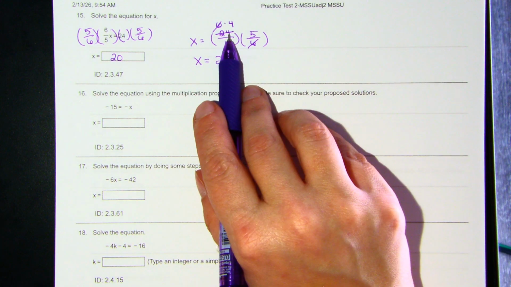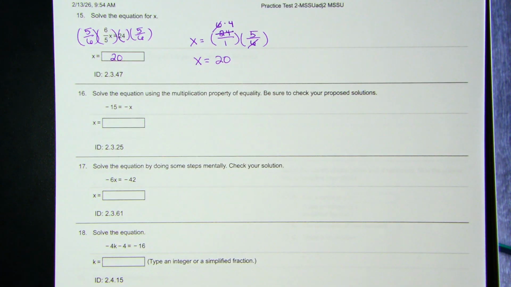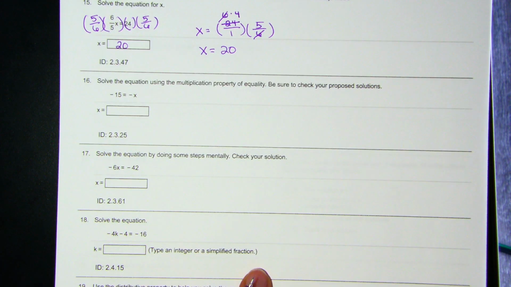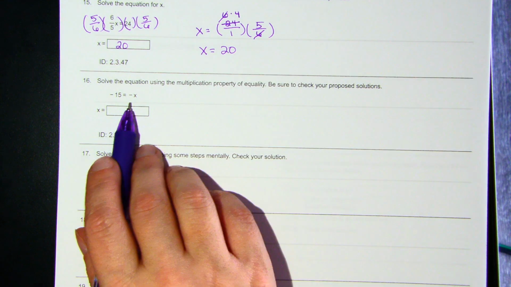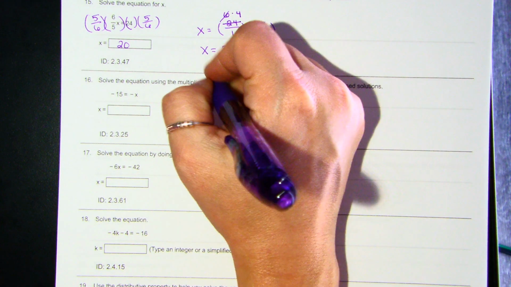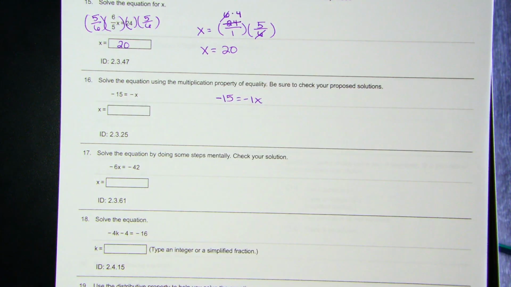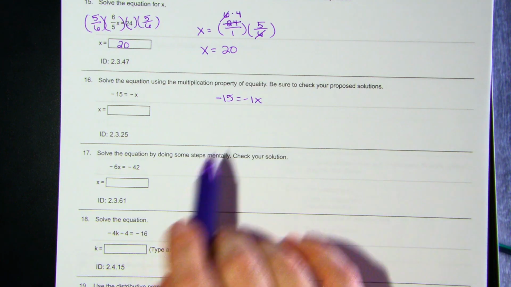All right, number 16, negative 15 equals a negative x. Again, just like earlier, if you don't love that there's not a number in front of your variable, you are more than welcome to write it as negative 1x like this. And then maybe that'll highlight what you're going to do next. Because this problem is really no different than some of the ones we've already dealt with in this review, in that I have negative 1 times x.